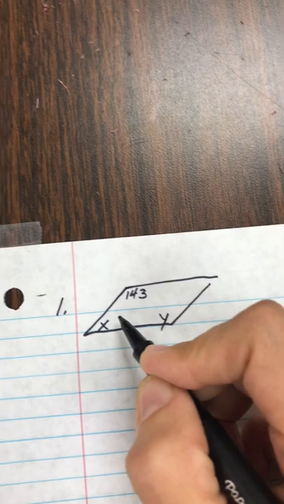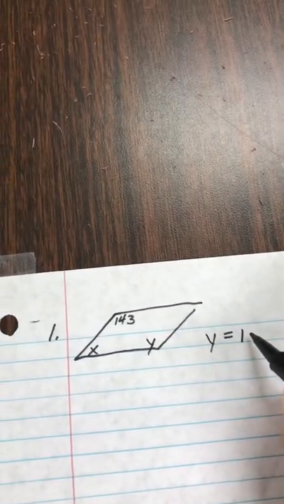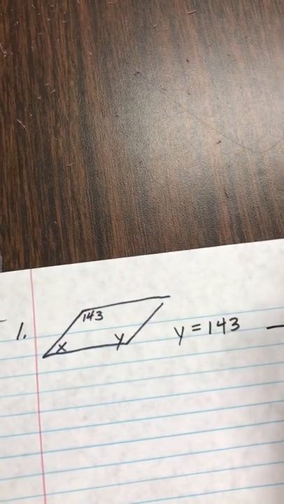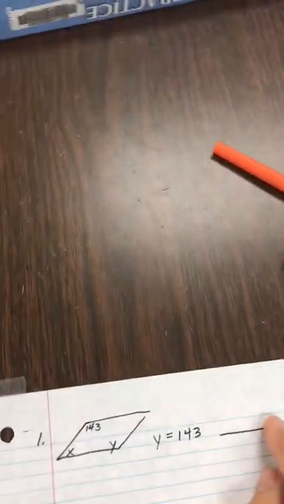This y would have to be equal to 143 because, and again, you don't have to fill this in. If you know it, you can fill it in, but if you don't, just leave it blank and we'll fill it in class.